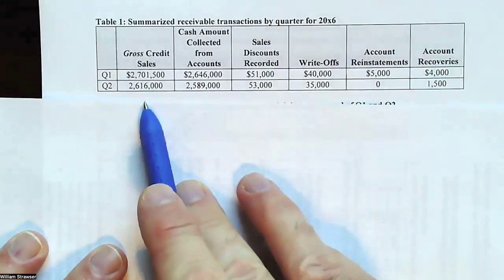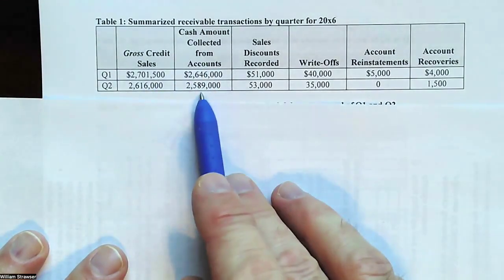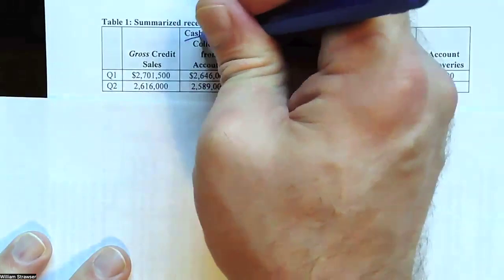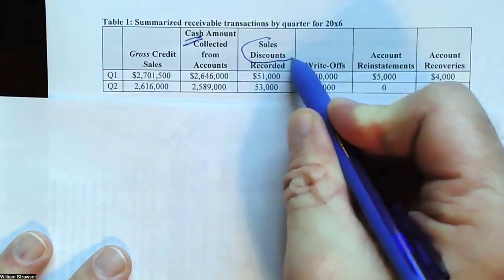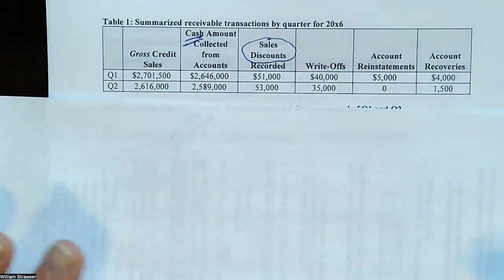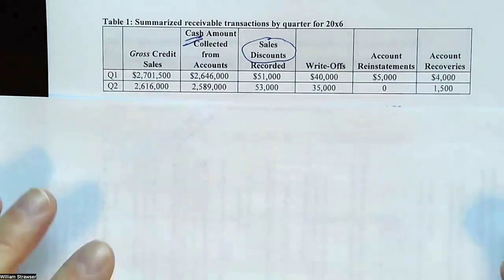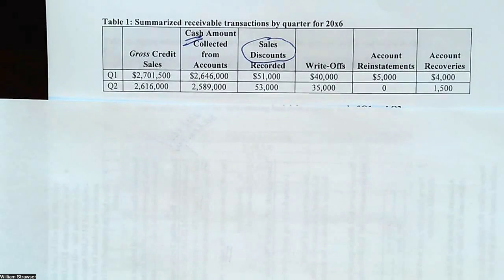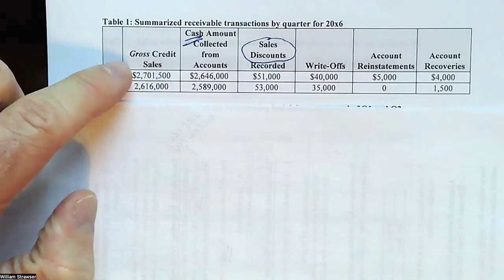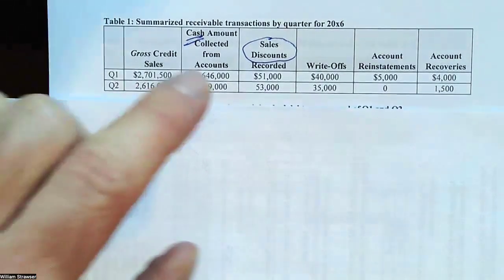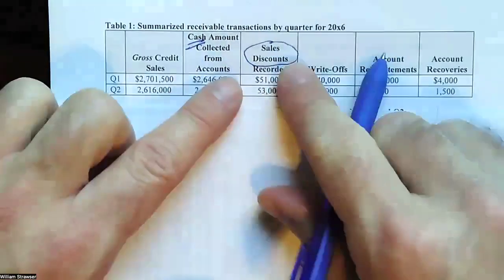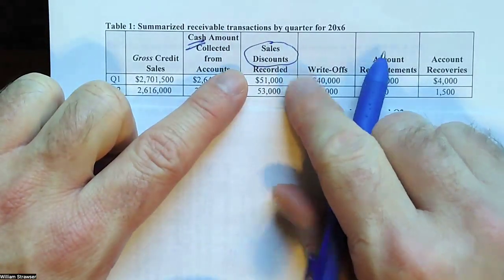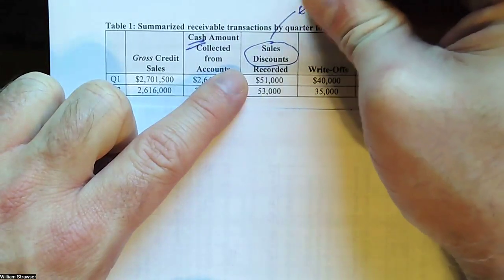So notice this is gross credit sales, the cash amount collected from accounts, sales discounts that are recorded. Okay, so this part tends to be the part that people don't quite see right away or get a little confused by. If this is my gross credit sales and I'm using a sales discounts account, remember we only use a sales discount account when we are recording under the gross method.